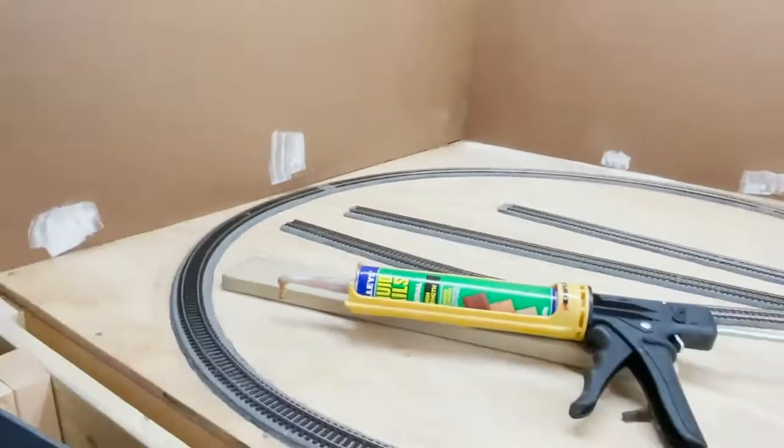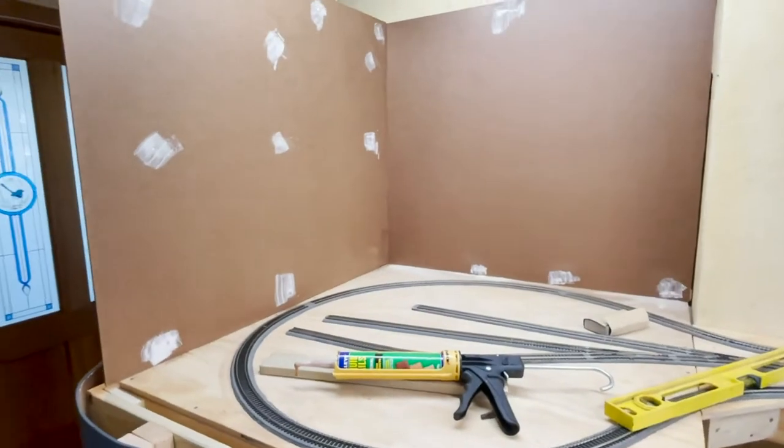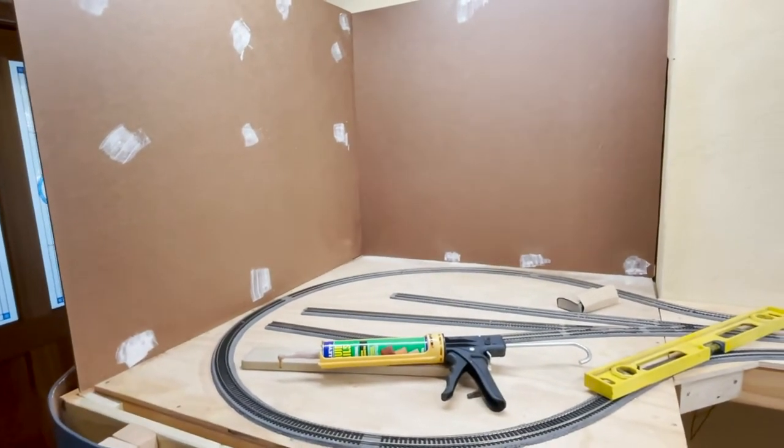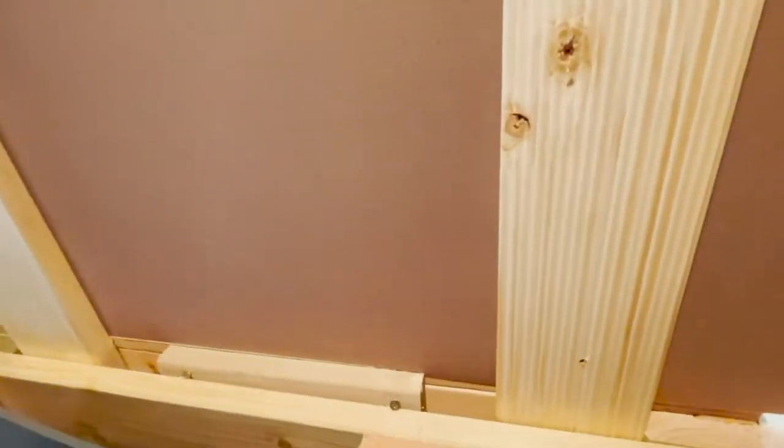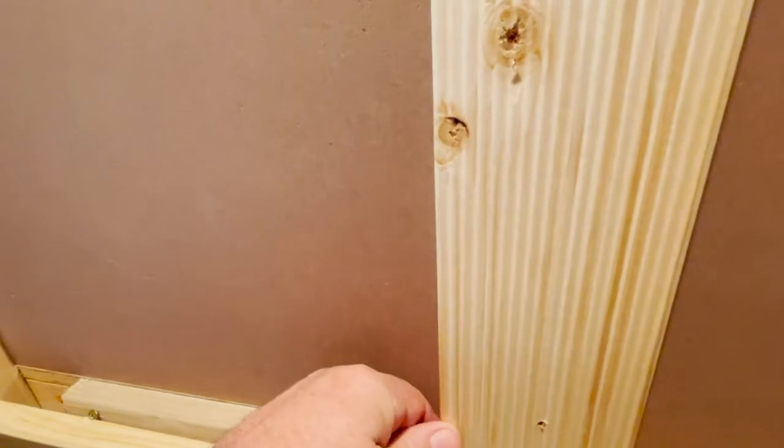Now you remember this one right here, I wanted to have removable or on hinges so that I could get it up if I had to sort of get at the track back there. So what I did was I just, back here, I noticed that these would just slide in between the wood there and it would hold snug.